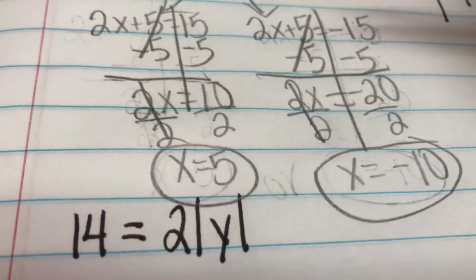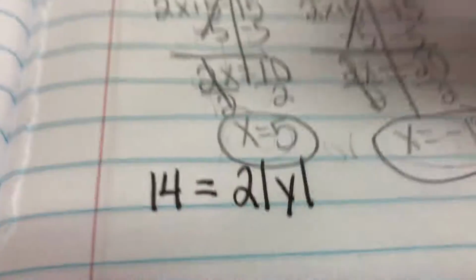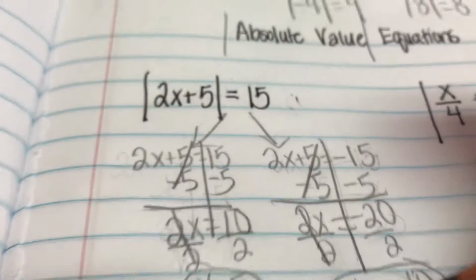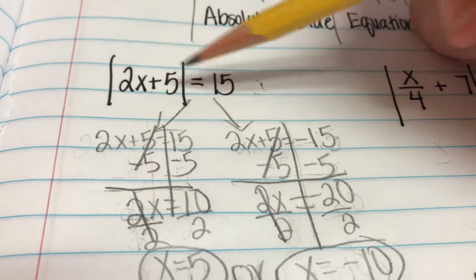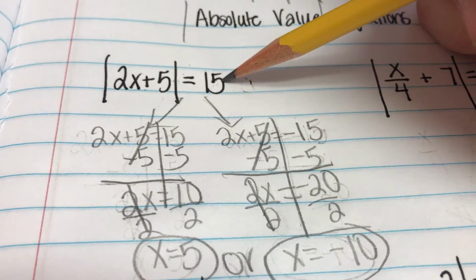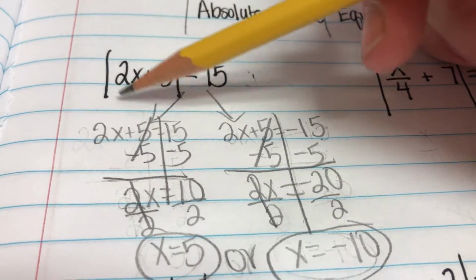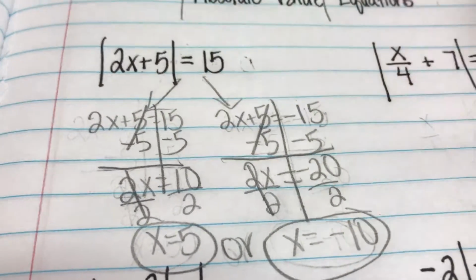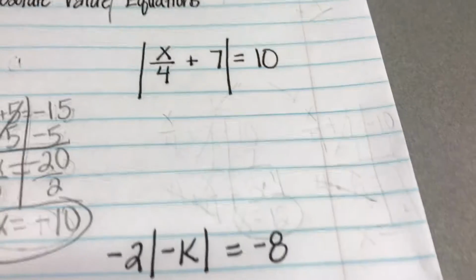All right, now I have 2 options, so I say that my answer could be 5 or -10. Because if I was to fill this back in, a 5 would make that +15, and a -10 would make this -15. Whatever I get in here, it says to take the positives, so those will both make this equation true. We're going to try another one.